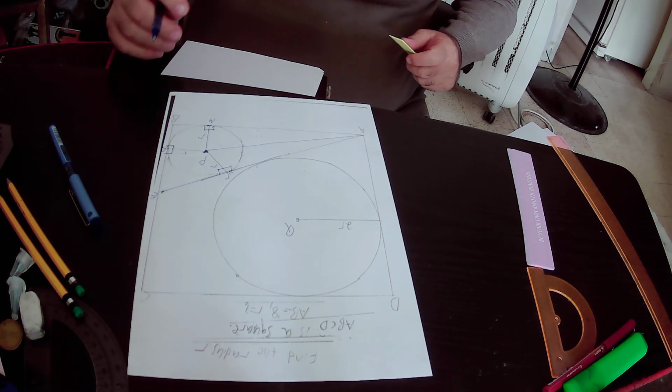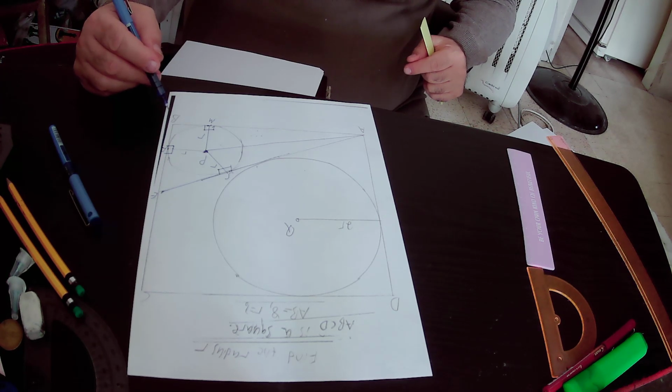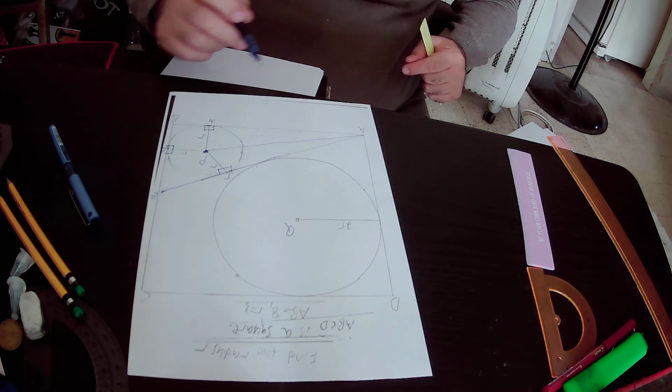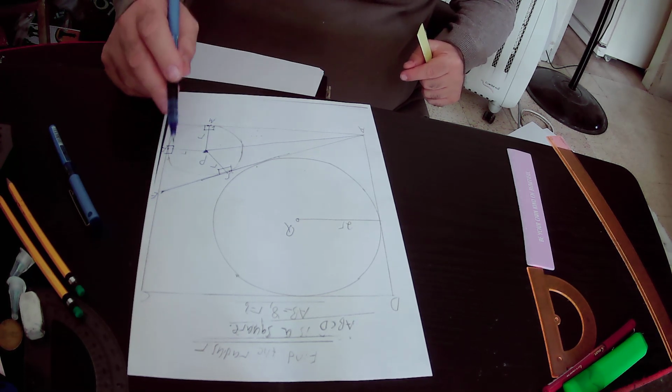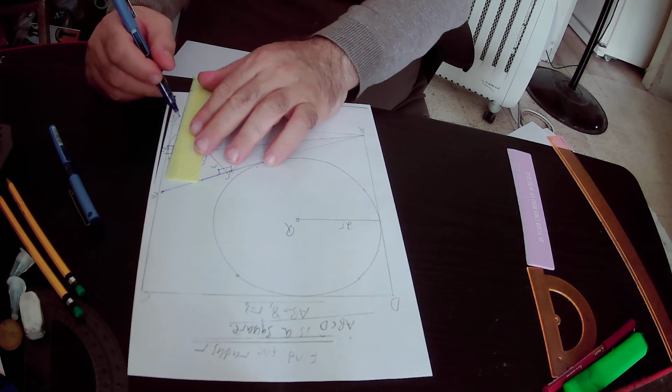And we also know that all the angles of a square are equal to 90 degrees. They are right angles. Therefore, angle ABC of the square ABCD will be equal to 90 degrees.